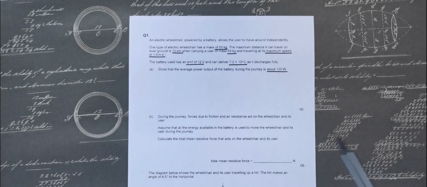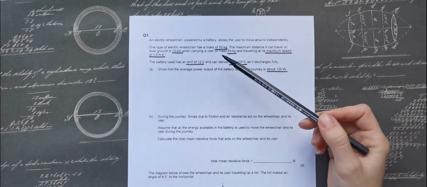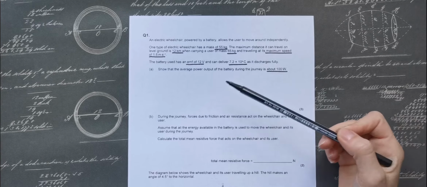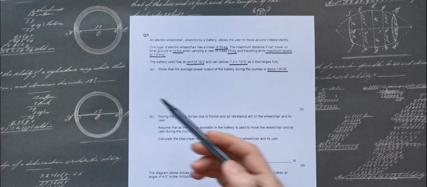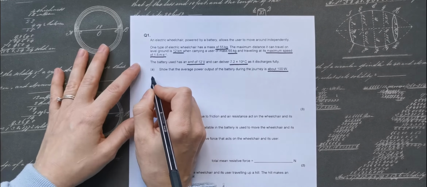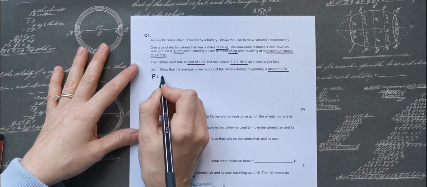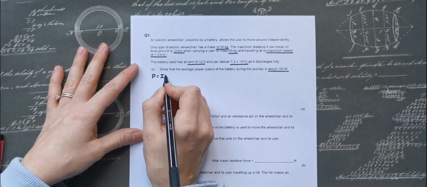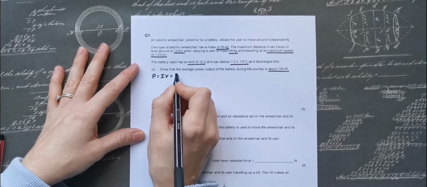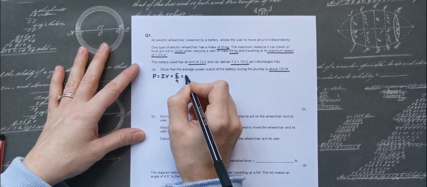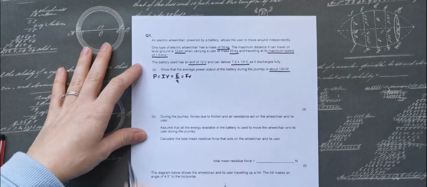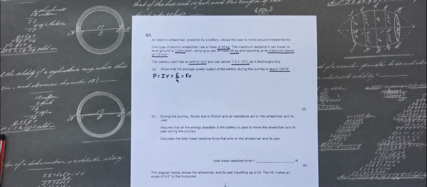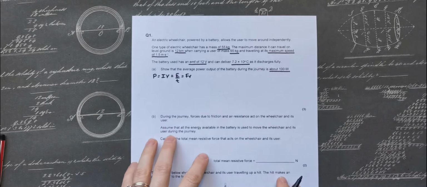Now, I've gone through and underlined all of the key points in the question, and we're going to try and filter through this information so we can come up with the equations that we're going to use. So we've been given masses, we've been given a speed, and we're asked to work out power. If I start with the power side of it, the equations I'm thinking of are P equals IV, power equals energy over time, and power equals force times velocity. Because I've been given a velocity in this question, it's good just to jot that down. So that's all the ones I could potentially use.